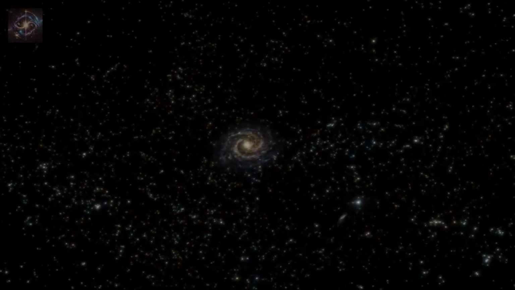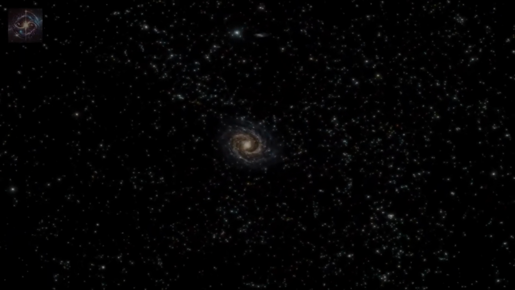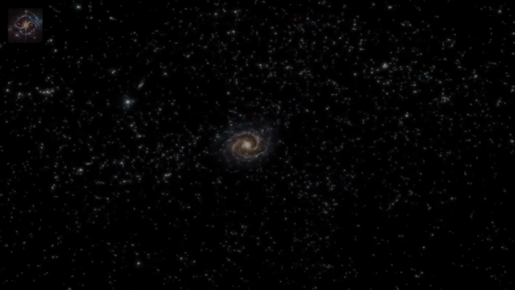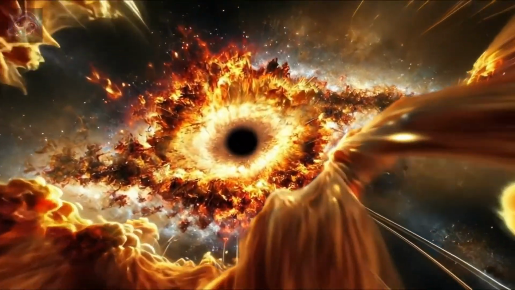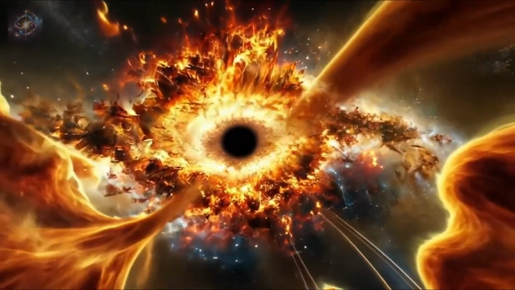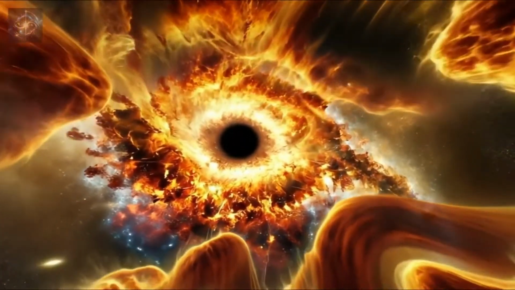The Milky Way is not static. Its disk rotates, its stars orbit the galactic center, and new stars are born while old ones die. Its spiral arms are regions of intense activity, where gravity compresses gas into star-forming clouds.